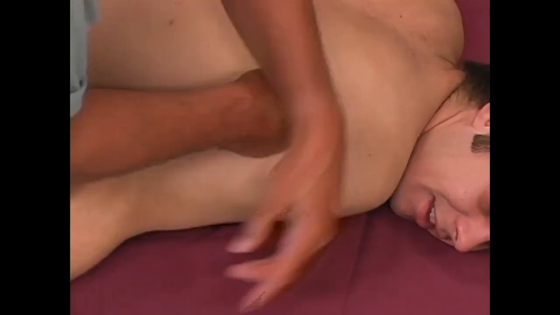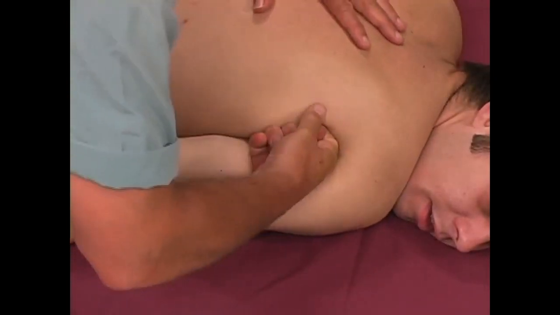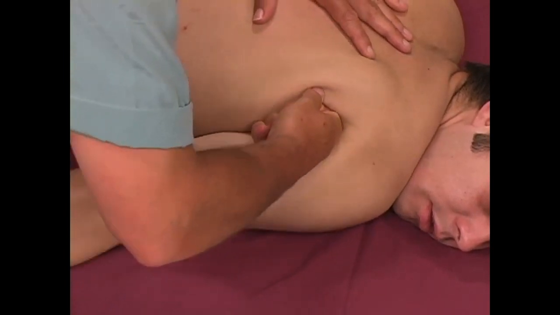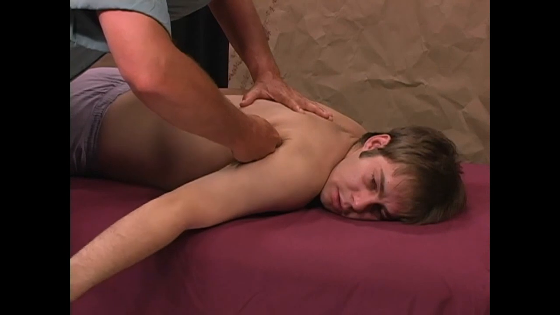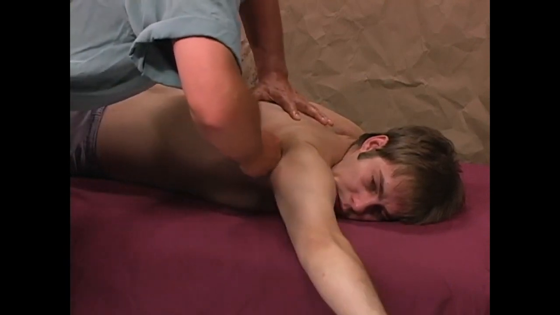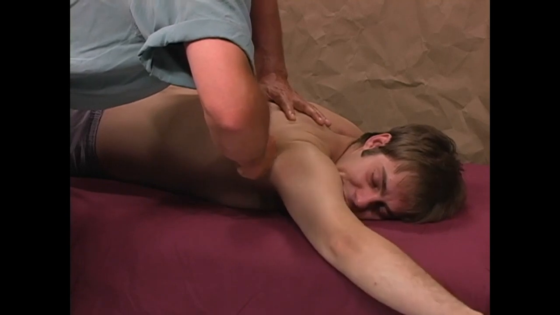What's the feeling on that for the folks back home? Kind of like a warm stretch. A warm stretch. I think he's being English and understated. It can often be quite a bit of sensation in there, to use the English phrase.